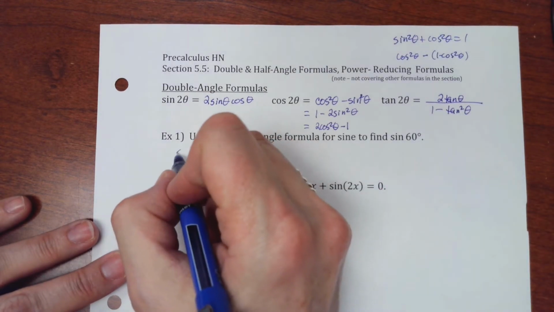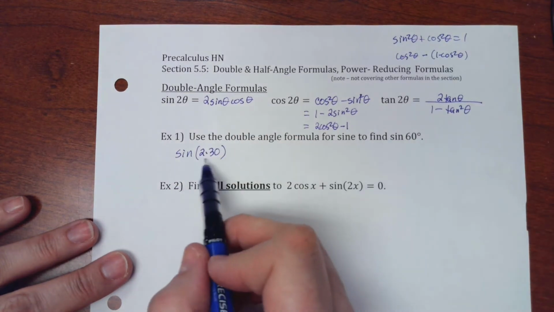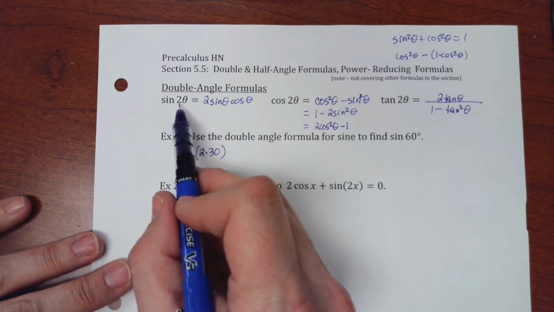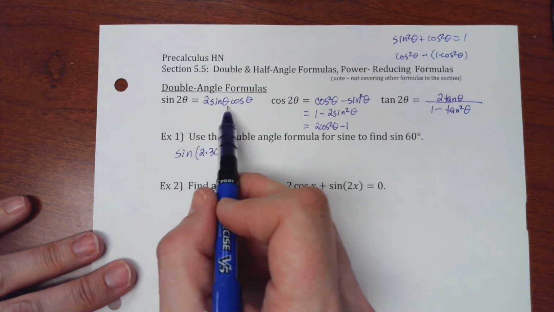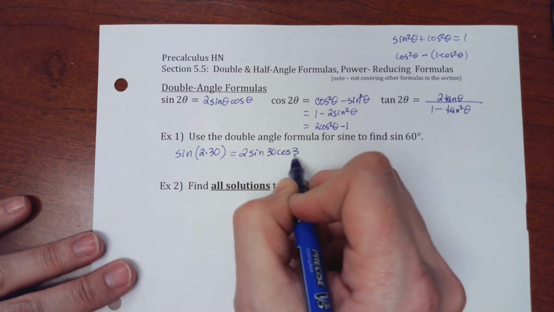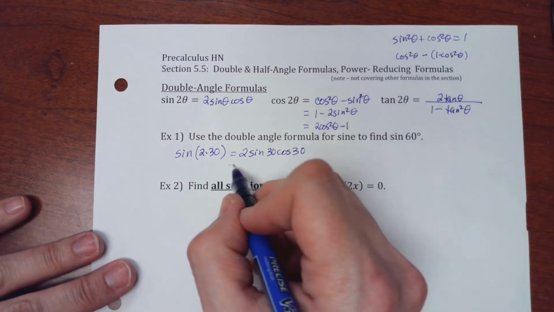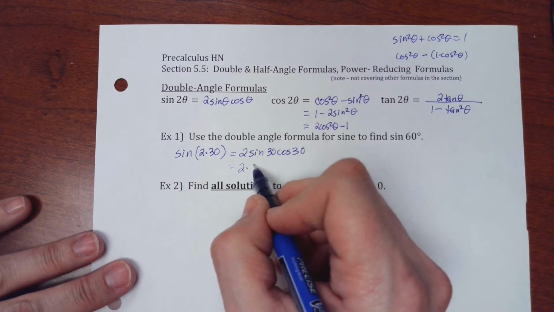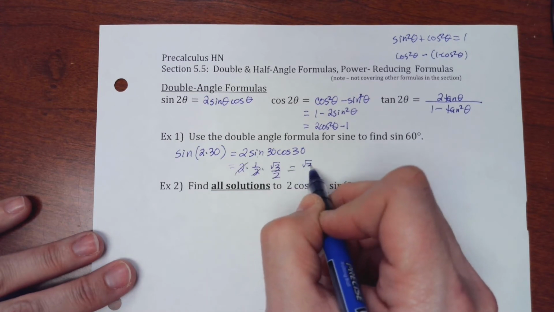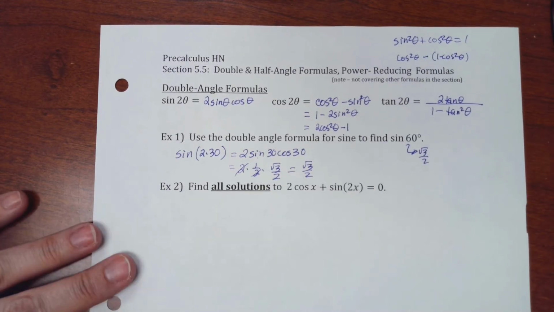So sine of 60. You'd have to realize that 60 is really just 2 times 30, of course. So right now 30 is my theta. So the 2 is going to be here, and the 30 is going to go here and here. So 2 sine 30 cosine 30. And frankly, I would never do that here because I already know the sine of 60 degrees is radical 3 over 2, but it's just showing you how it works. So 2 sine of 30 is 1/2. Cosine of 30 is radical 3 over 2. So my 2's cancel, and we get radical 3 over 2, which we actually knew was going to be the answer anyway.